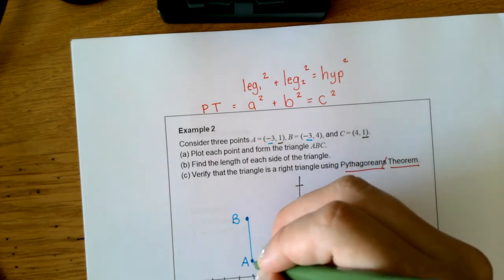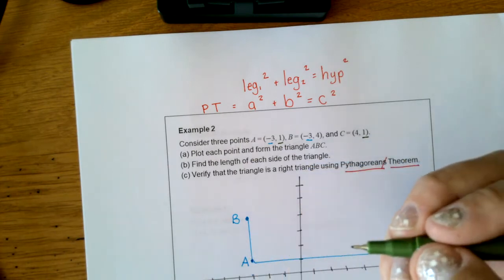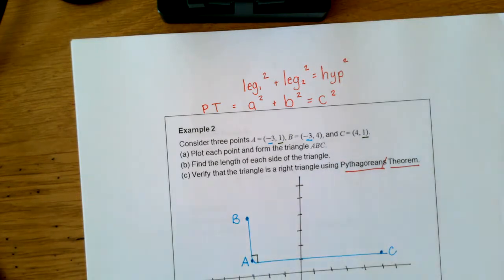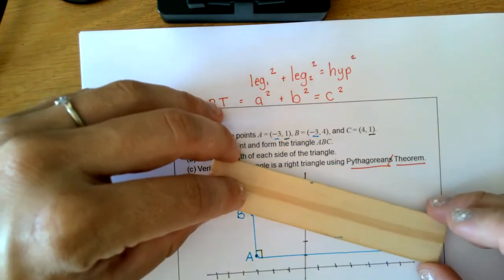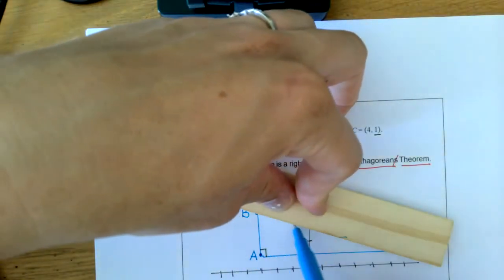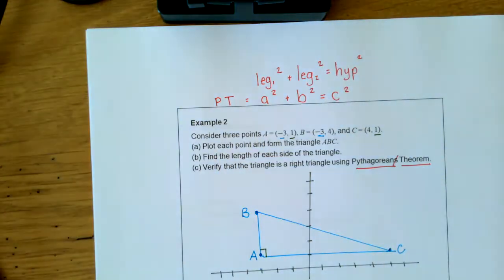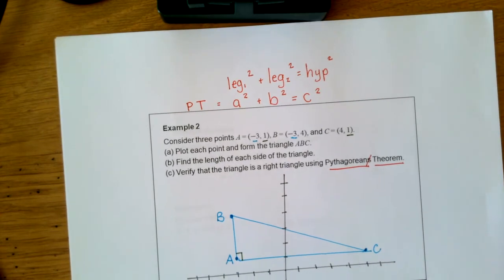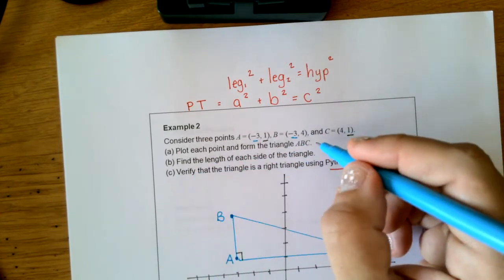So this is a horizontal line intersecting a vertical line. So I know that's a 90-degree angle, right? And then the last one, BC. Those do not have any coordinates in common, any x's or y's in common.